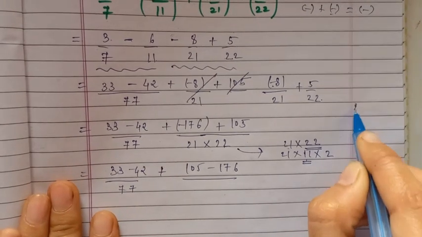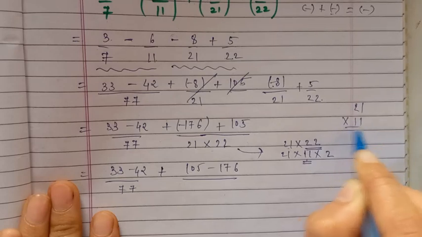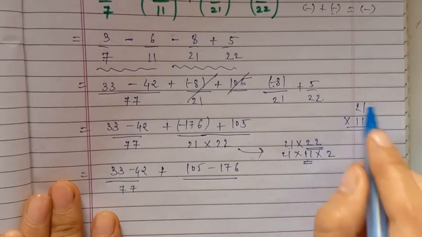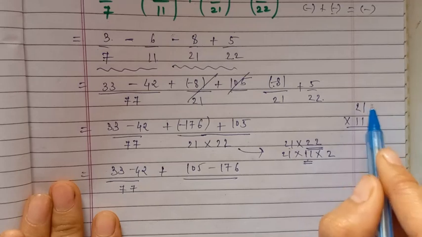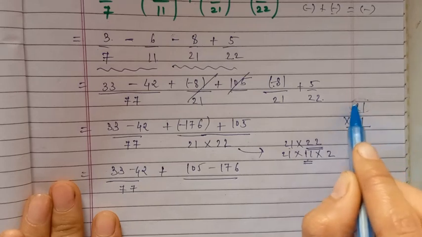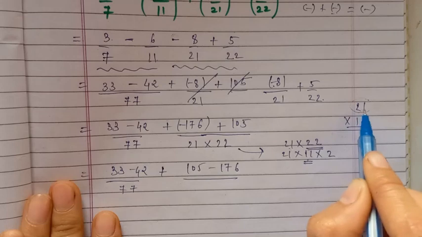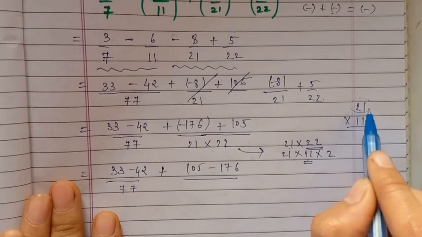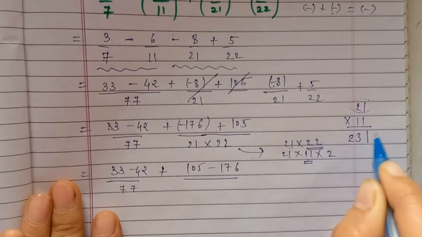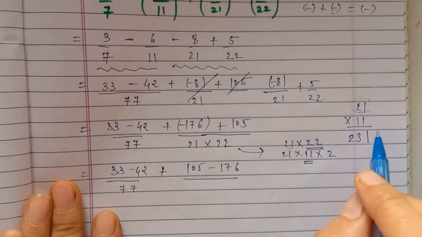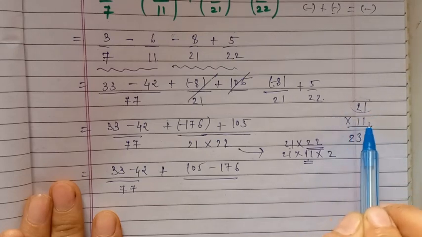Multiply by 11: add the digits 2 and 1, 2 plus 1 is 3, and put it in between 2 and 1. So this is the answer of multiplying 21 with 11.